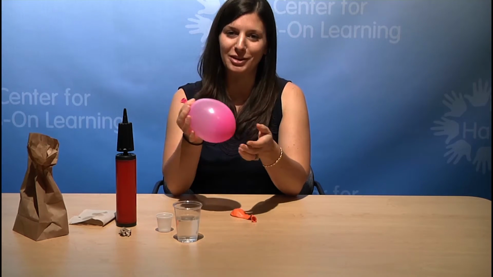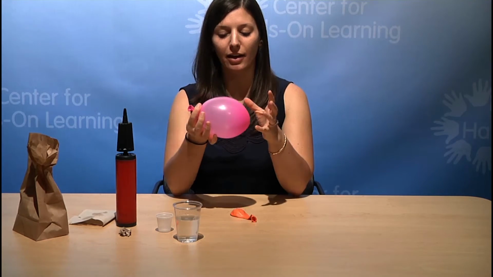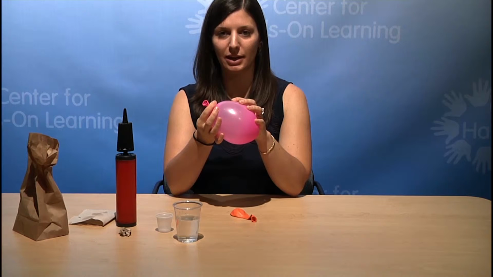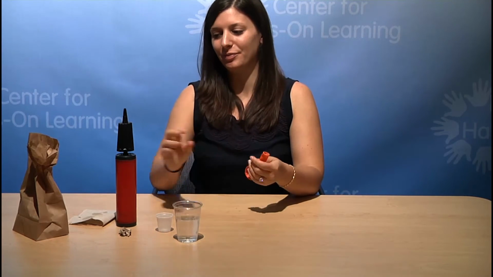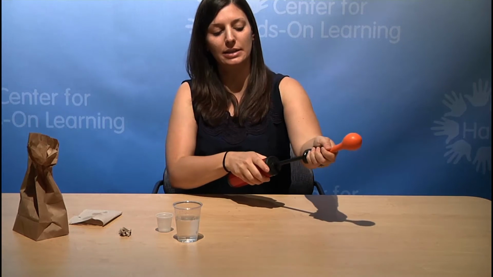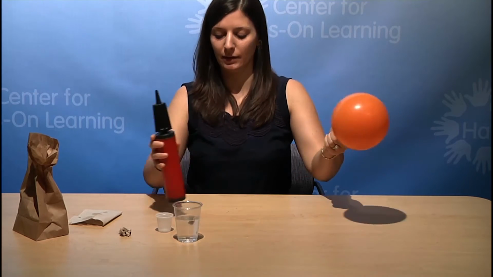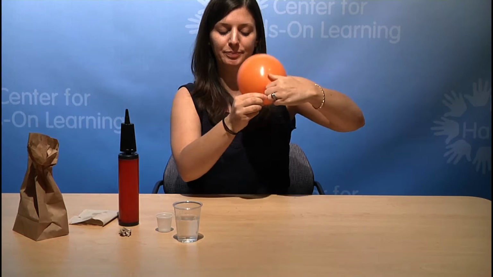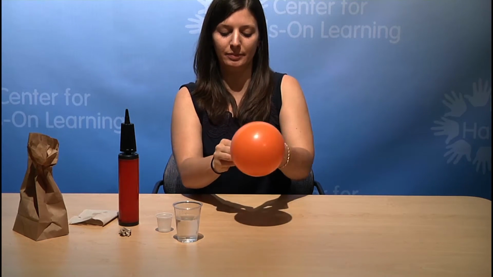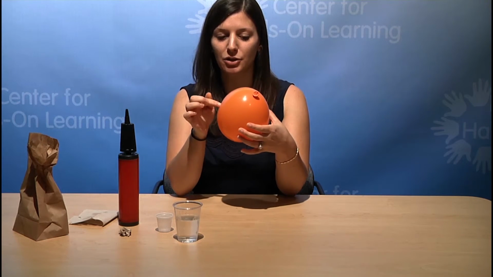A lot of them have done this before, so they'll predict that the balloon will fly all over the place and that the gas that you pumped into the balloon will not stay in the balloon. You can demonstrate this by letting the balloon go, and it will fly away. Then you can take another balloon and show them what you can do differently this time. Instead of letting it go, you first tie a knot.